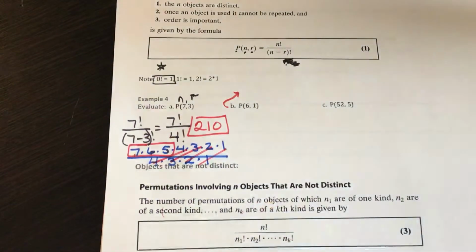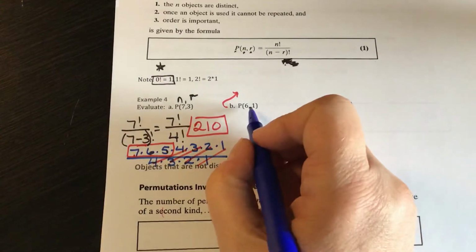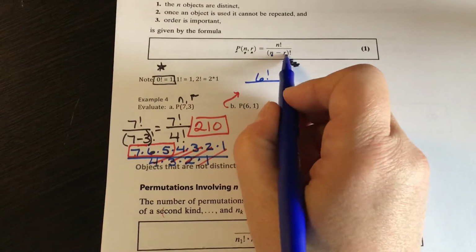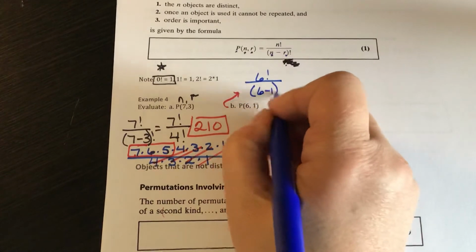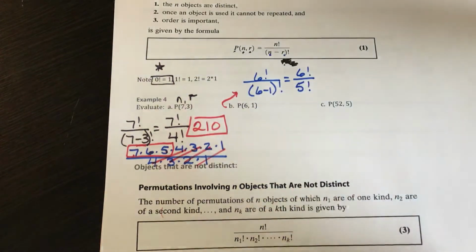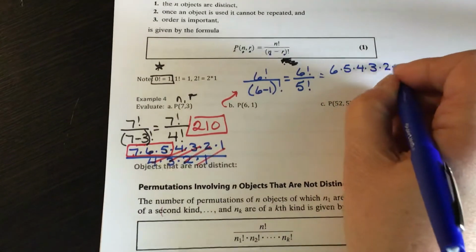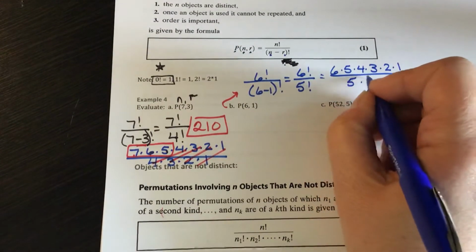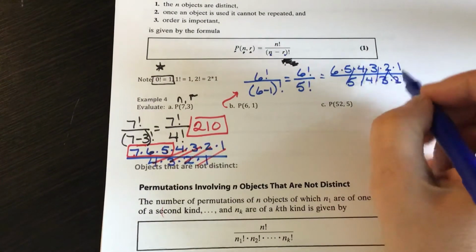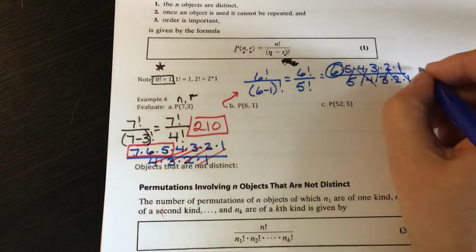In part B, I'm going to do that one on top because that gives us a little room here. I'm going to have 6 factorial over 6 minus 1 factorial, which is 6 factorial over 5 factorial. Now remember, this is 6, 5, 4, 3, 2, 1 over 5 factorial. And see how these cancel. But I'm just left with 6.